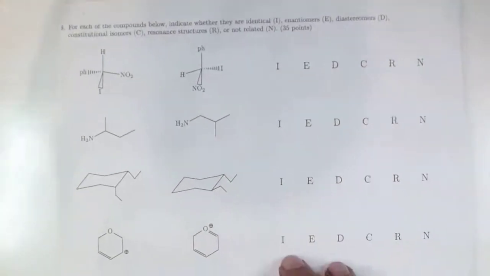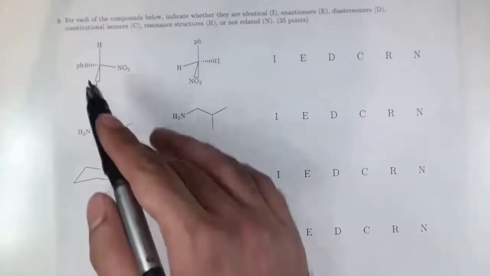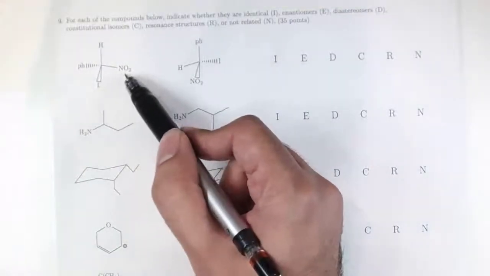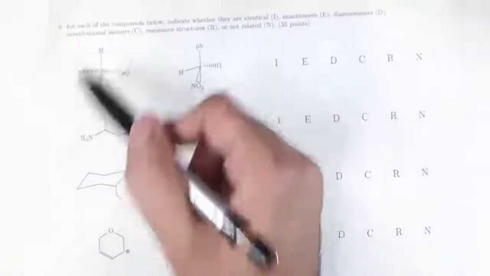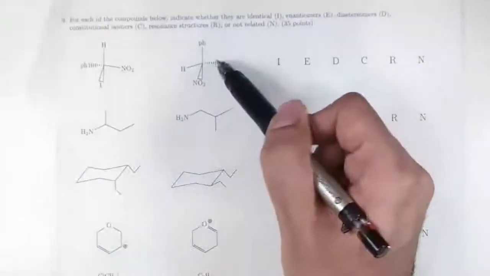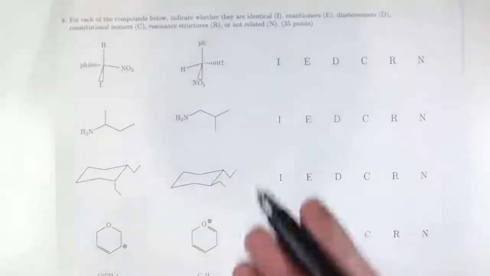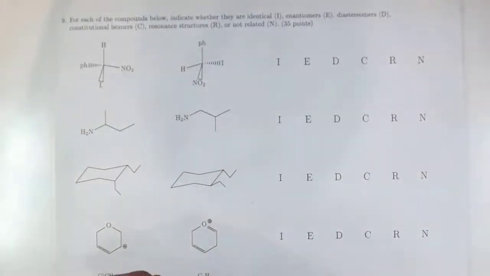So let's go ahead and see what we have. So for this one, let's see, I have one iodine, one NO2, one phenyl, one hydrogen, one carbon. I have the same exact things here. So they can't not be related. They have the same molecular formula. So they have to relate in some way. Since I'm giving stereochemistry, why not go ahead and just determine what I will have? So for example, this way.